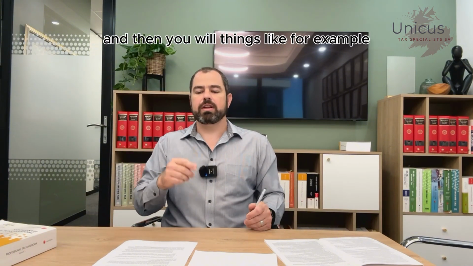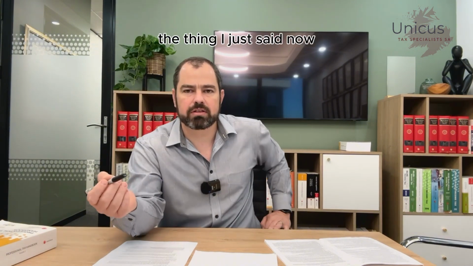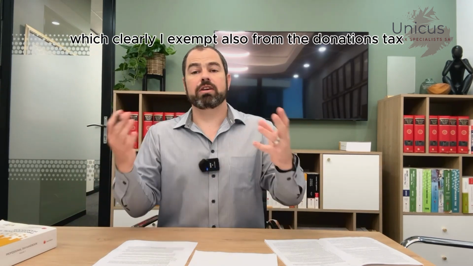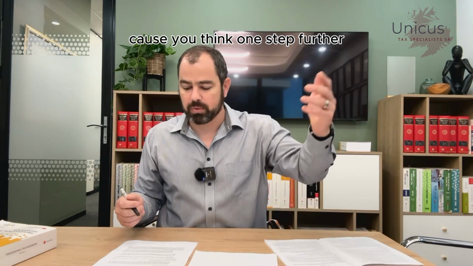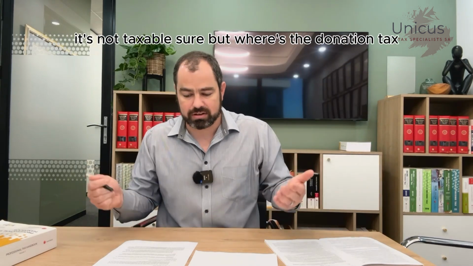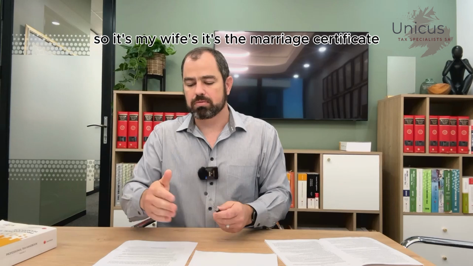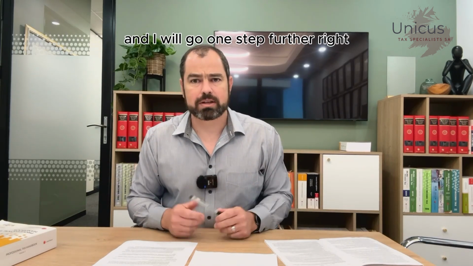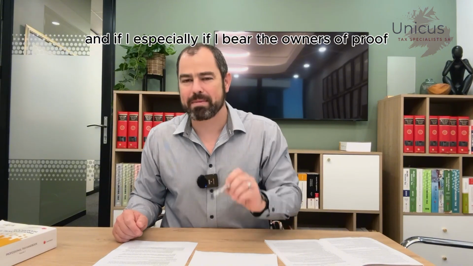So think like that, and then you will, for example, the thing I just said now, give a marriage certificate, because you want to say it's donations from the wife, which clearly are exempt also from donations tax. You think one step further, because they're going to say, well, it's a donation, it's not taxable, sure, but where's the donations tax? So it's my wife, so it's a marriage certificate, and then the wife's bank statement, and I'll go one step further, depending on the facts, and especially if I bear the onus of proof.